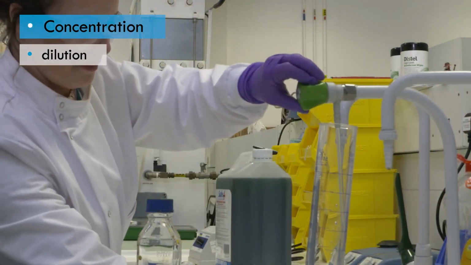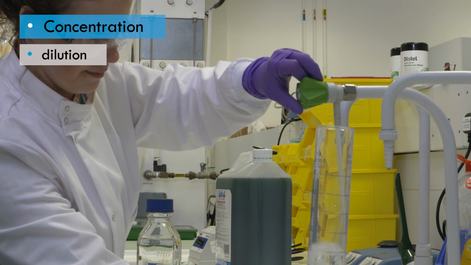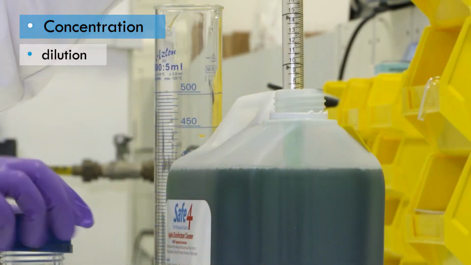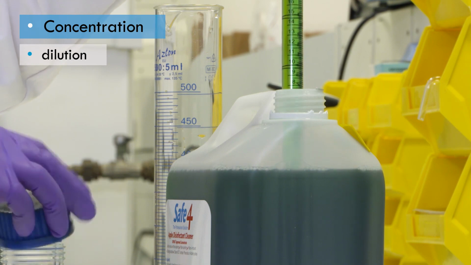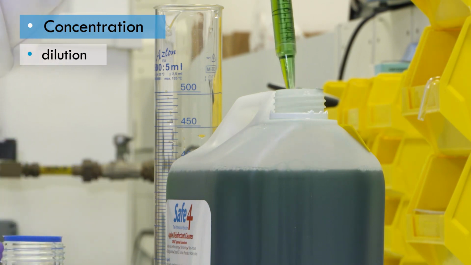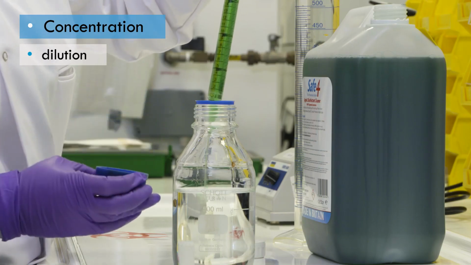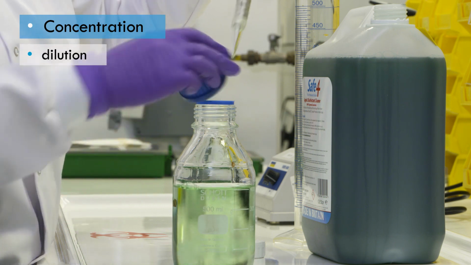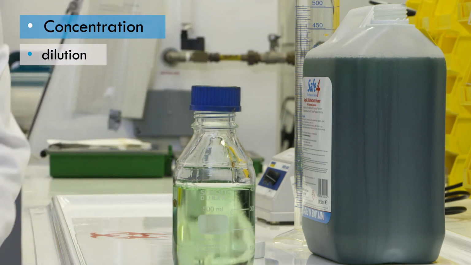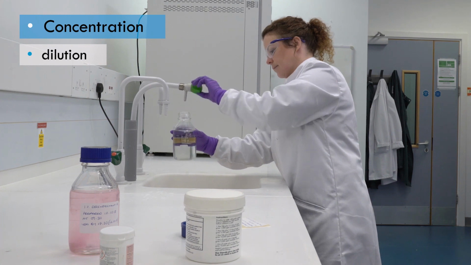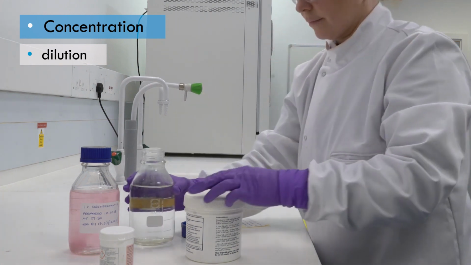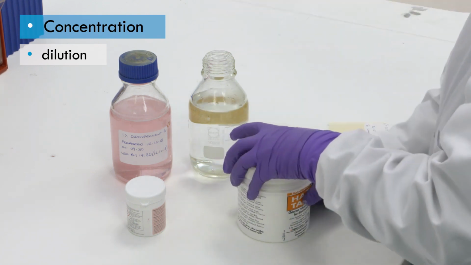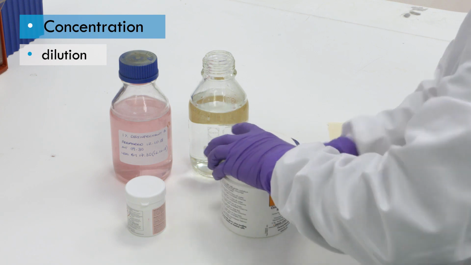When making up the diluted disinfectant, you should start by measuring the correct amount of water and then measure the correct amount of concentrated disinfectant and carefully add the concentrated disinfectant to the water. This will ensure that any splashes or spills are already diluted to some degree, making them less hazardous. Not all disinfectants are supplied as a liquid. Some are supplied in tablet or powder form, but the precaution of adding the disinfectant to the water still applies.